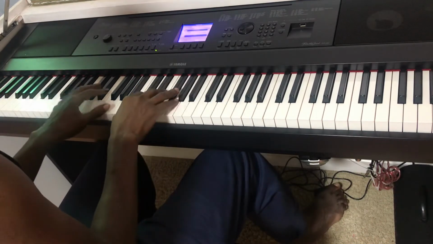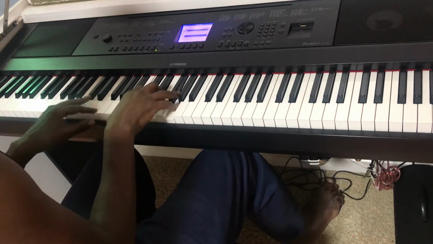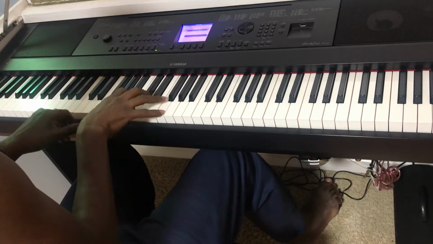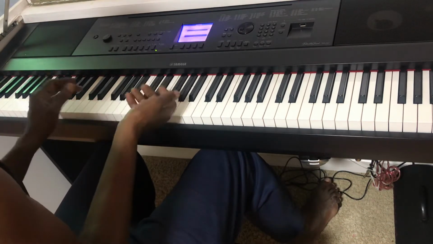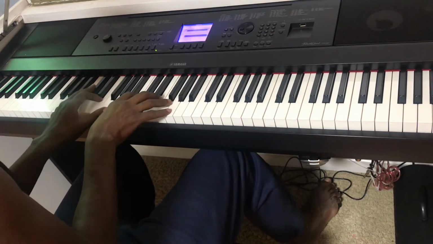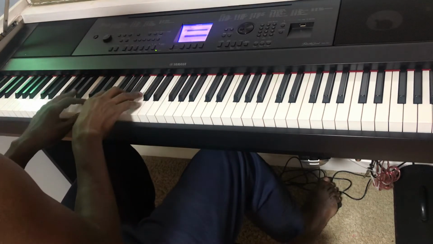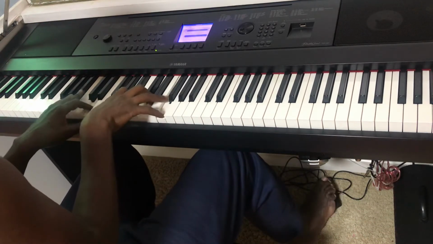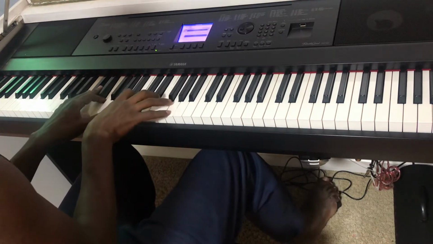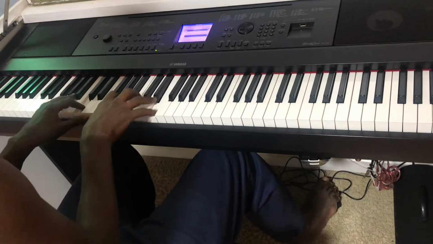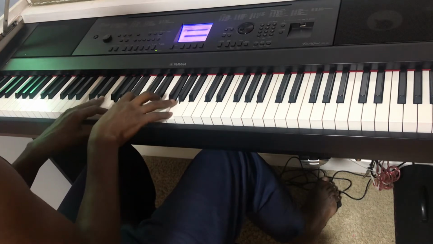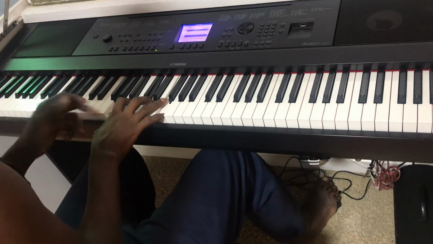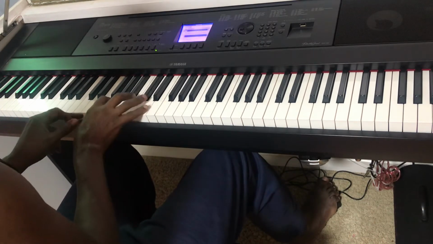So so far we have this. Okay, so yeah, you realize now it's sounding better. So something like this. All of these things you can invert, so we can take this one and put it down here, so it will be something like this.